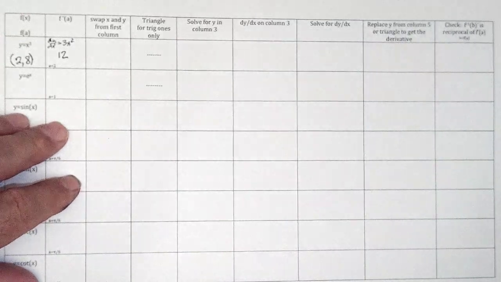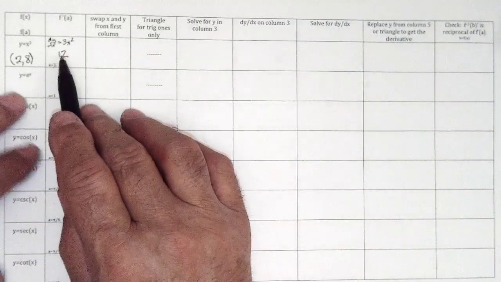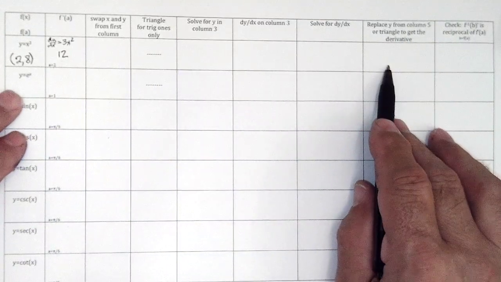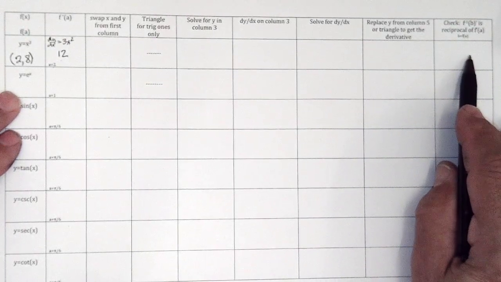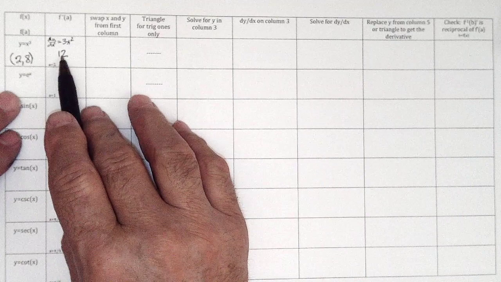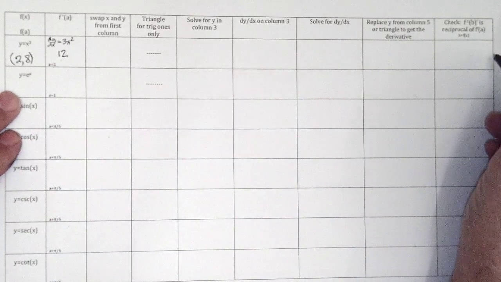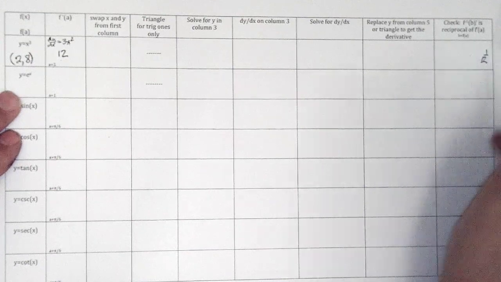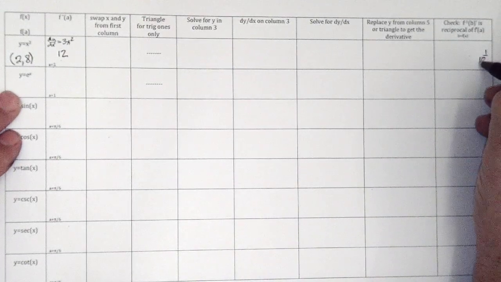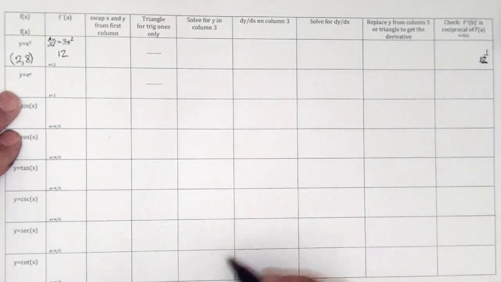So what I'm trying to show you here is we're going to find the inverse function, and then we're going to check and make sure that the slope comes out to be the reciprocal of this. So the reciprocal of 12 is 1/12. So we should come up with 1/12.